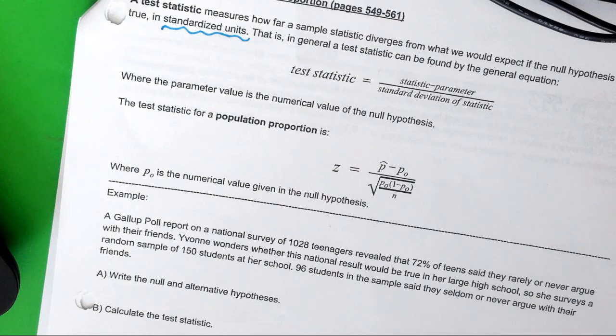Yvonne wonders whether this national result would be true in her daughter's high school. So she surveys a random sample of 150 students at her school. This is a different type of n.